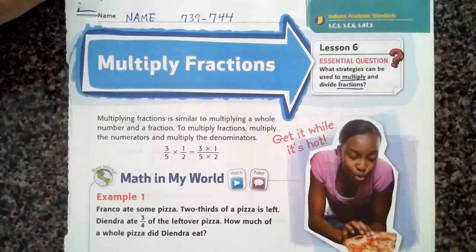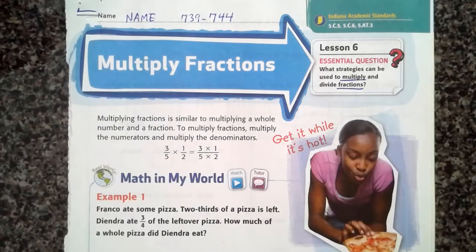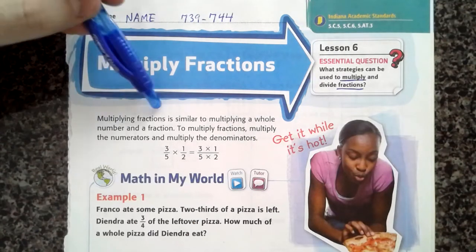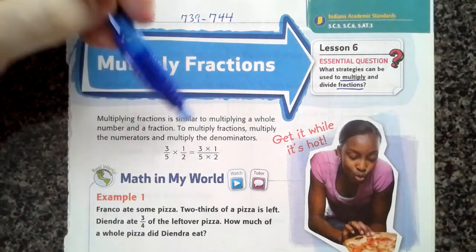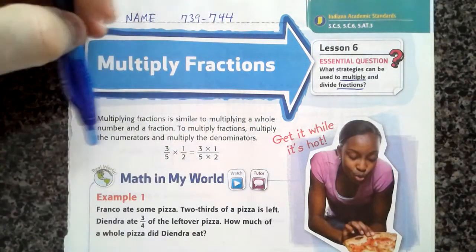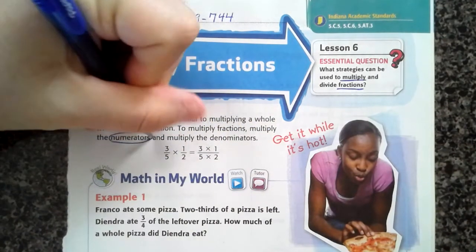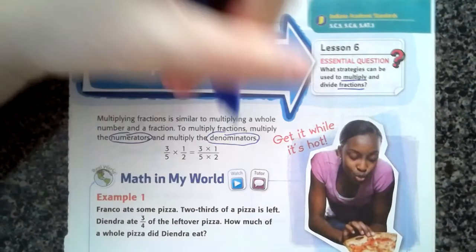So today we're diving straight into multiplying fractions like we have done the last few days. We did multiplying by a whole number. Now we're multiplying two fractions together. Same thing applies, except this time we're not putting a 1 underneath the whole number to make it a fraction. To multiply fractions, you multiply the numerators and you multiply the denominators.